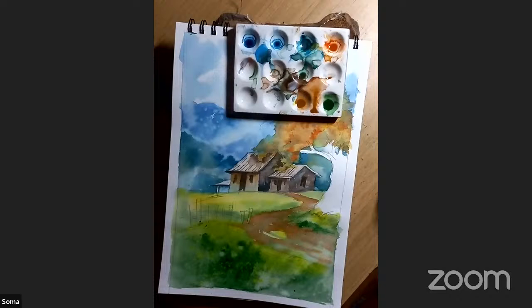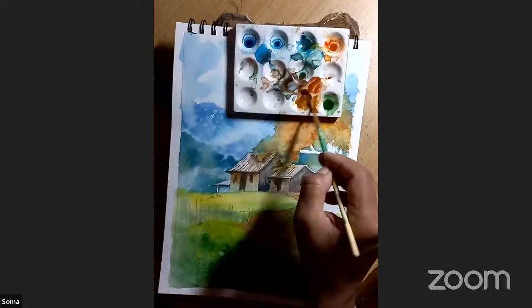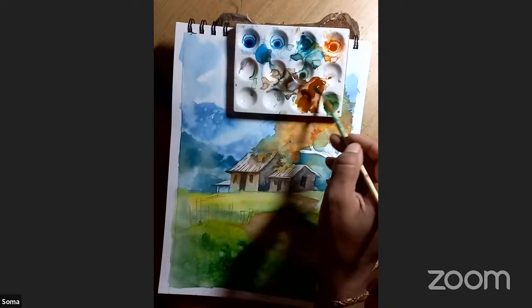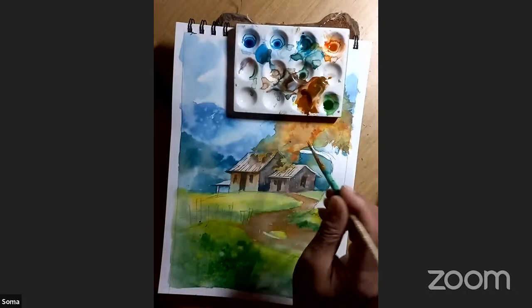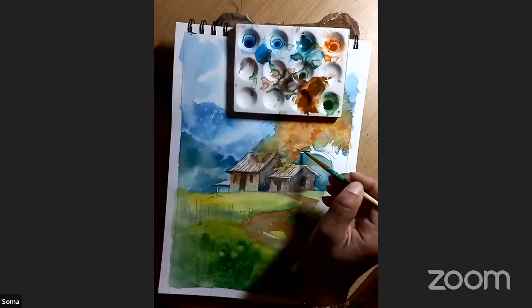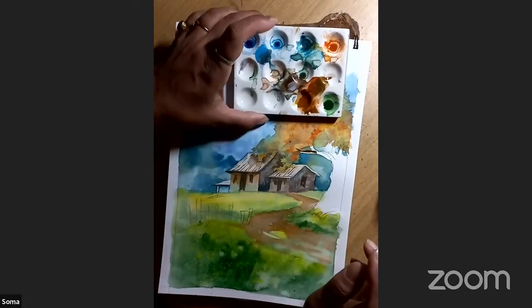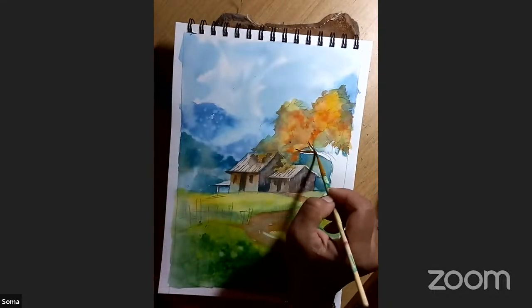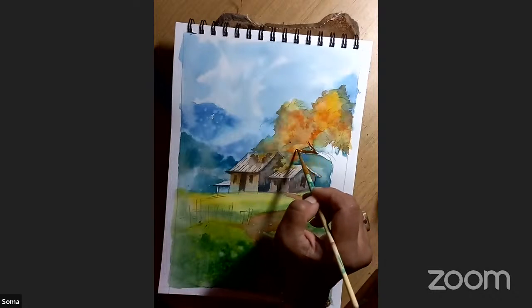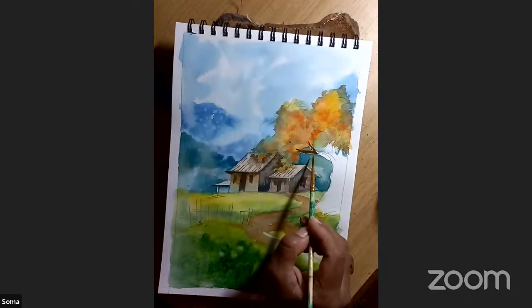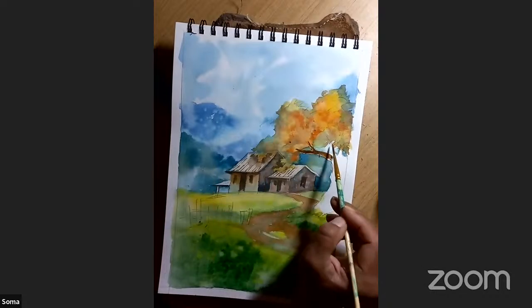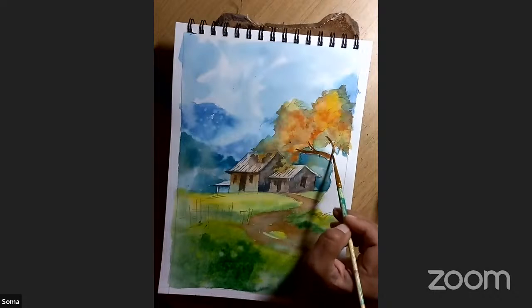Now the tree trunk we will start with. Again, some brown, some dark brown we can make by mixing some green. Now see here, we are using the brown and green mixture. If required, you can leave some white space on one side. See, I am leaving this white space below. That will look like the reflection of light.